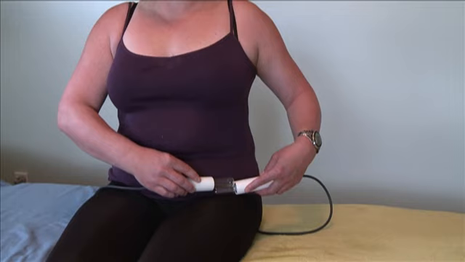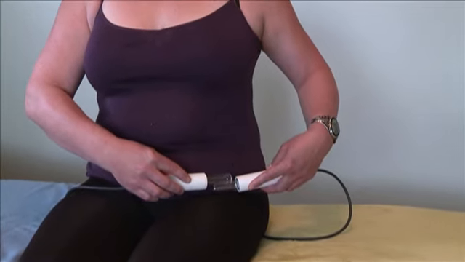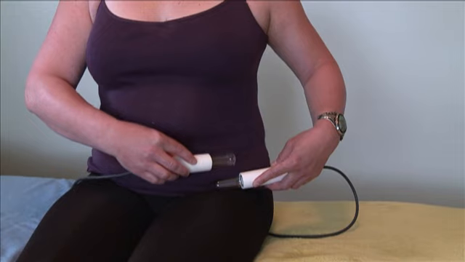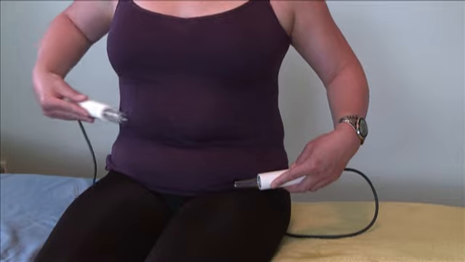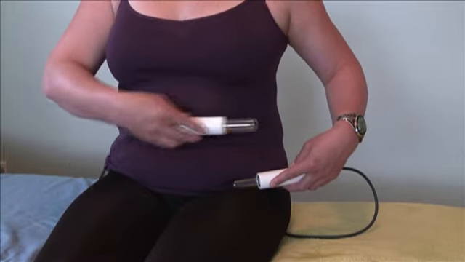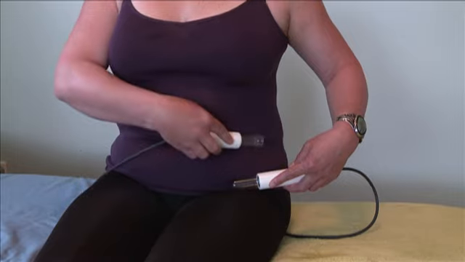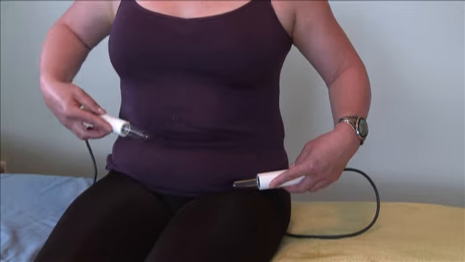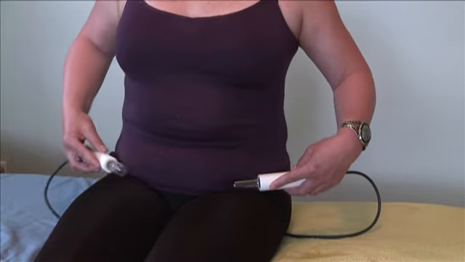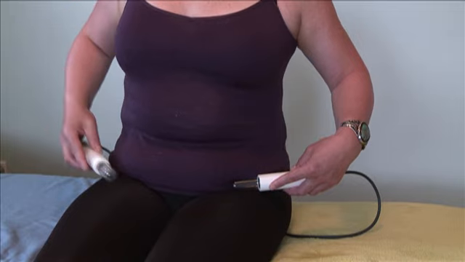Then you move on to your large intestine by placing one therapy head above the pelvic bone on the left-hand side, while using the other therapy head to sweep the colon area. Firstly, we sweep down the descending colon, then across the transverse colon, and then up the ascending colon, as shown.